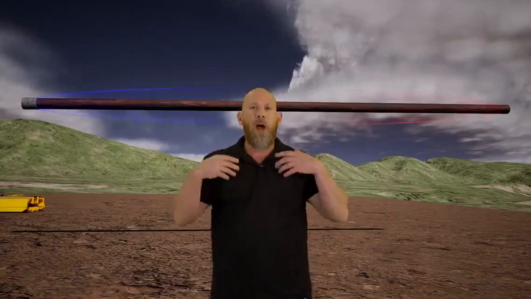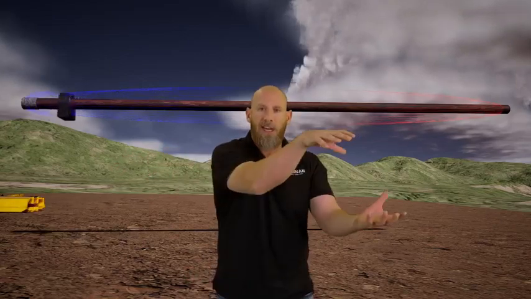Now, if we want to enhance the magnetic field of the casing, what we can do is magnetize the casing before it's installed in the ground. So you simply, as you see here now, pass an external magnetic field over the casing that aligns all the little magnetic domains of the casing, and it gives you a 5 times more powerful signal.